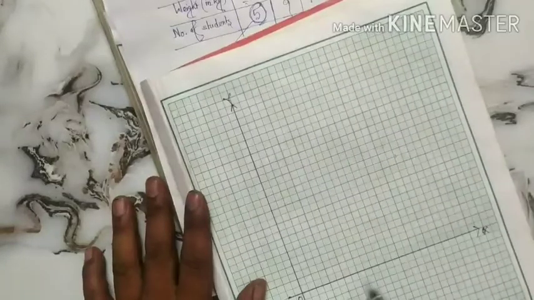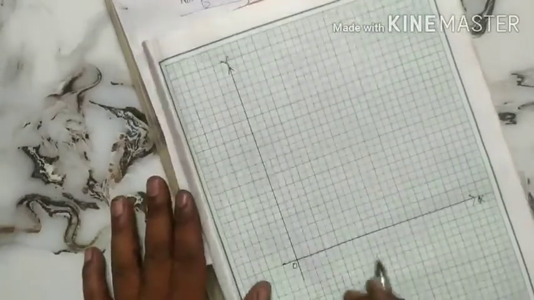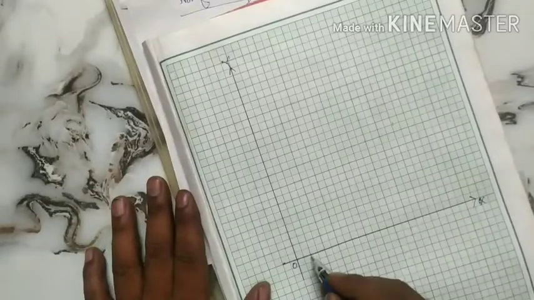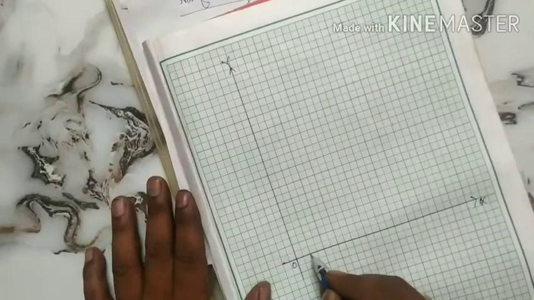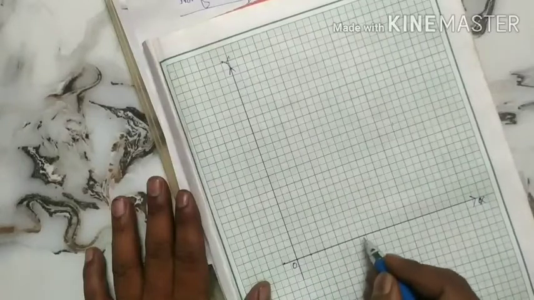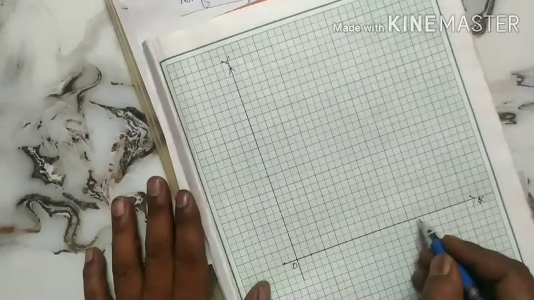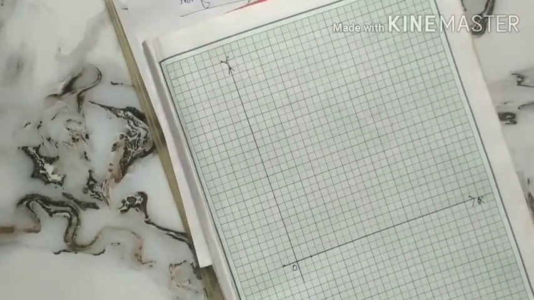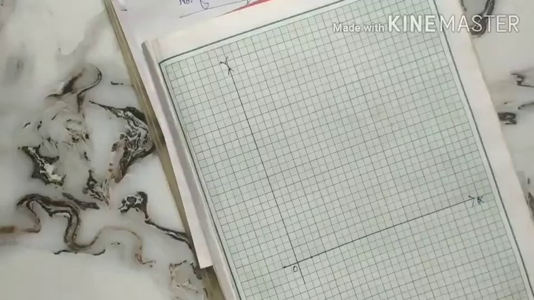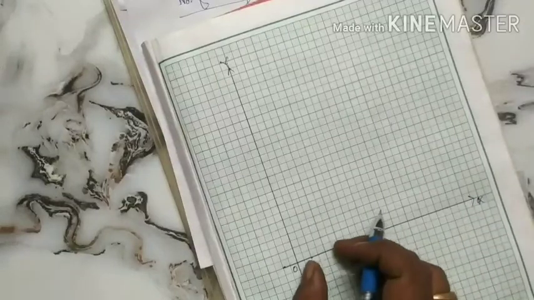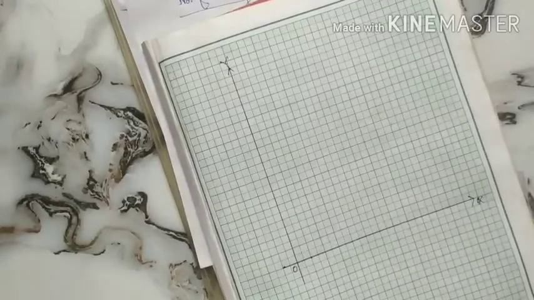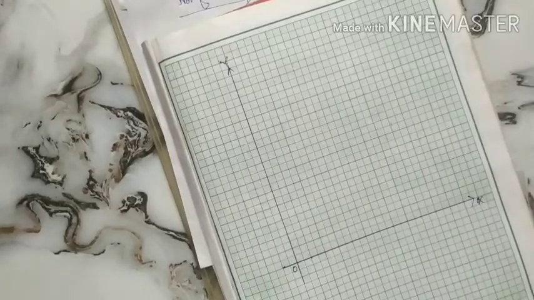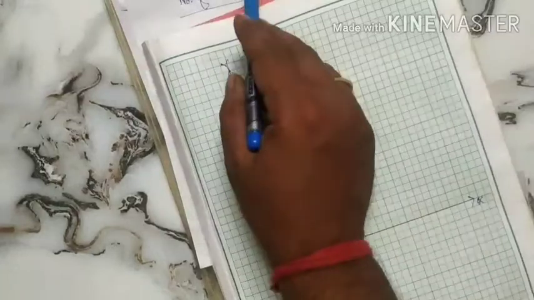It is a centimeter graph, and 10 small squares equal 1 centimeter. So 10, 20, 30, up to 120 in total. First we give some gap, because it looks better, and the first value is 45.